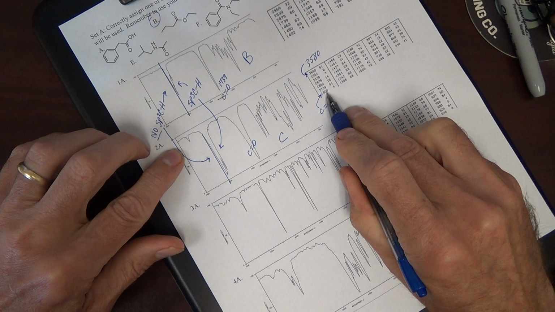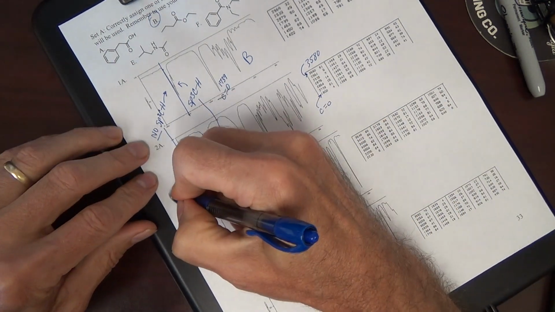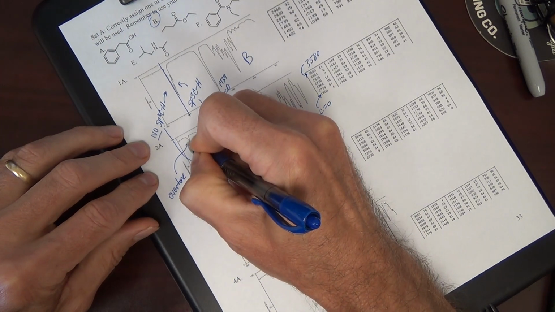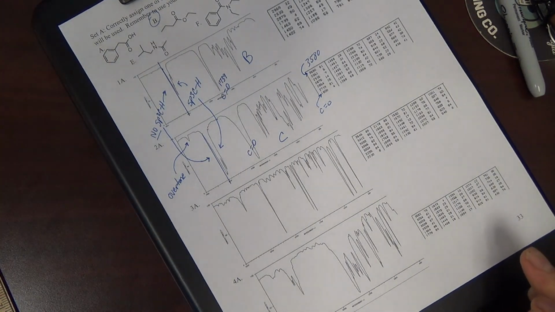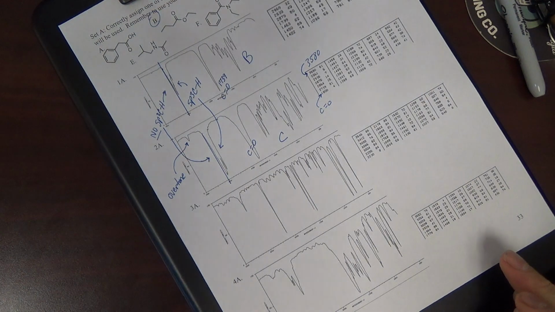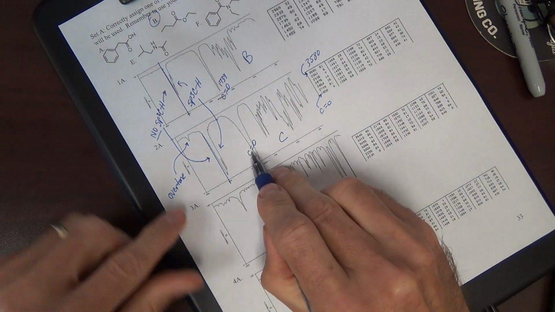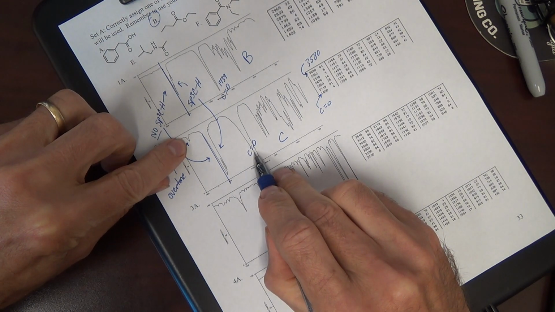That's double minus a touch, a good indicator that it's an overtone. It's not an actual structural component; it's really the carbonyl that's causing this. We call it an overtone or second harmonic.